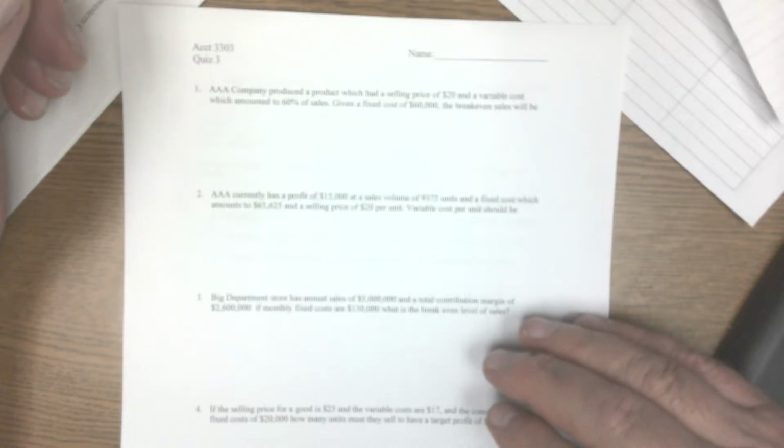We've got AAA company, which produced a product with a selling price of $20 and a variable cost amounting to 60% of sales. So 60% of 20 is 12. That means our contribution margin is 8.